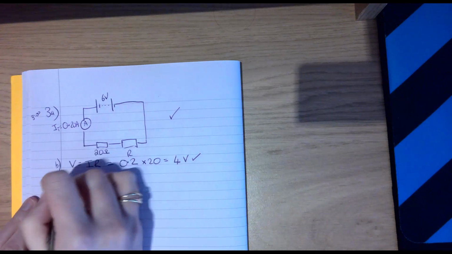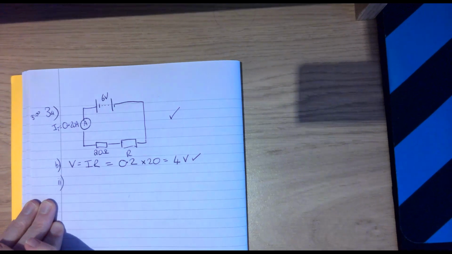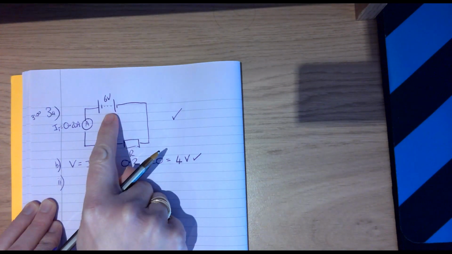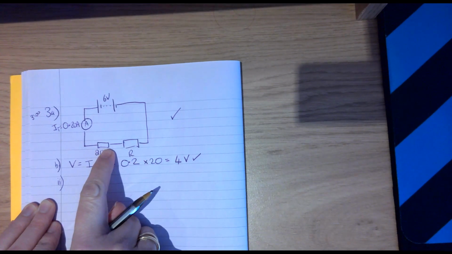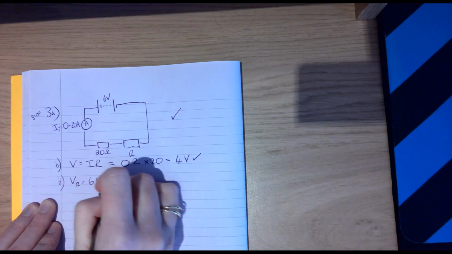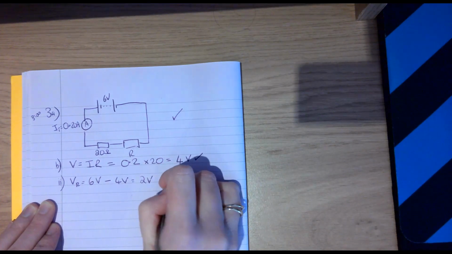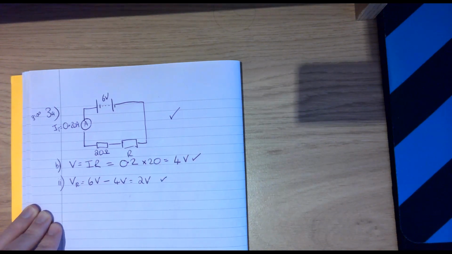That's part 1. Part 2, it would like us to calculate the potential difference across R. Well, if we've got 6 volts here and this one's taking 4 volts, the voltage across R is going to be 6, which is our total, minus 4, which is 2 volts. So a tick for that if you got that right.